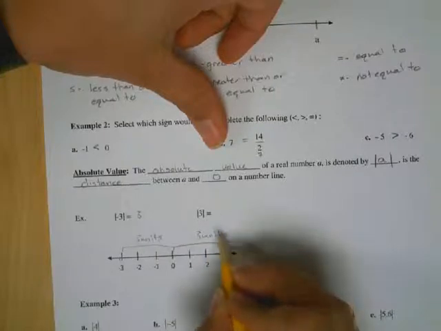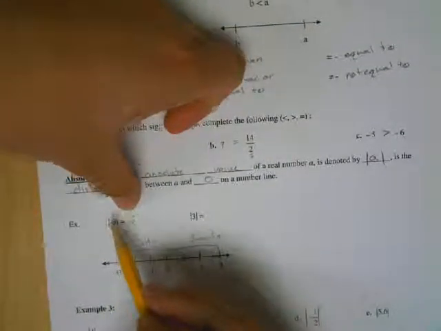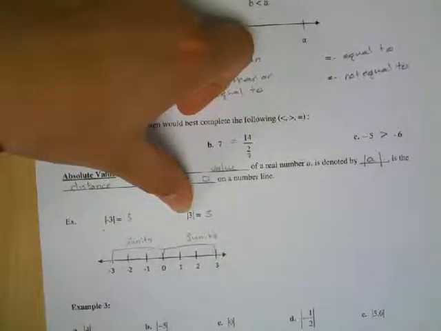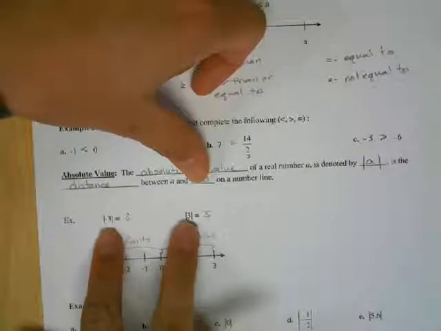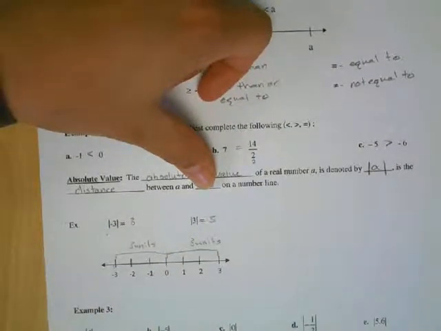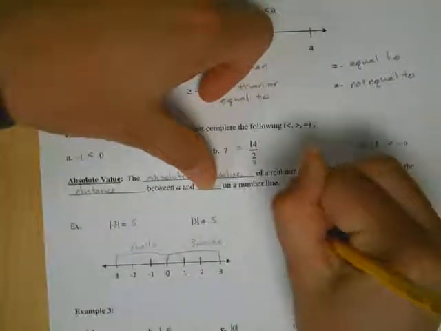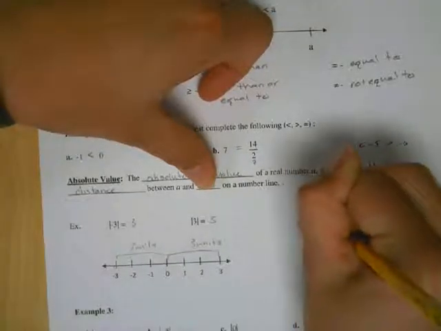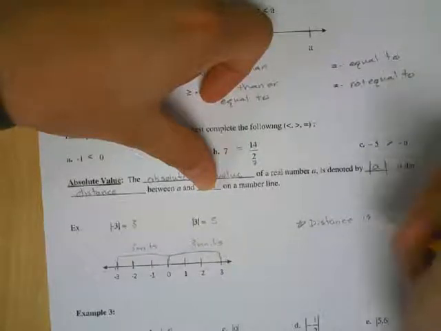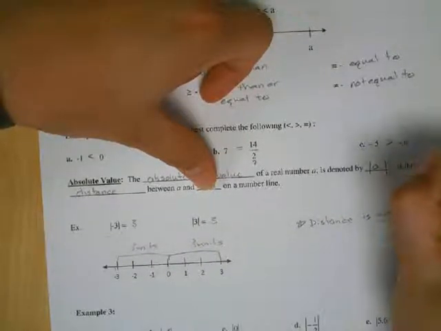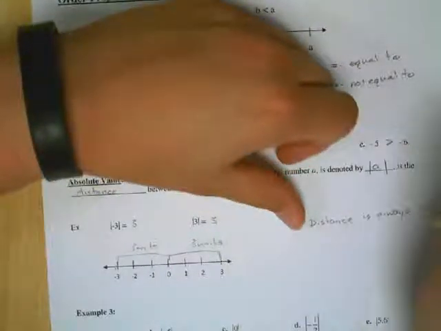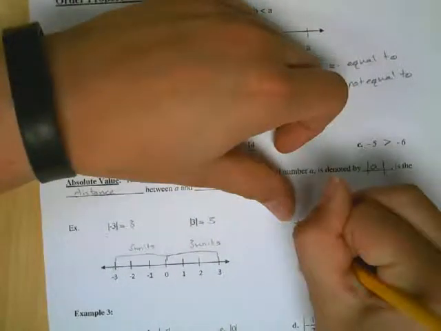So when you talk about the distance, which is the absolute value, it's 3 units. It's going to be 3 units here and here. The absolute value of -3 is 3, and the absolute value of 3 is also 3. Keep in mind that distance is always positive. There's no such thing as a negative distance. We can have a negative displacement if you've talked about that in science class, but you cannot have a negative distance. So distance is always positive.